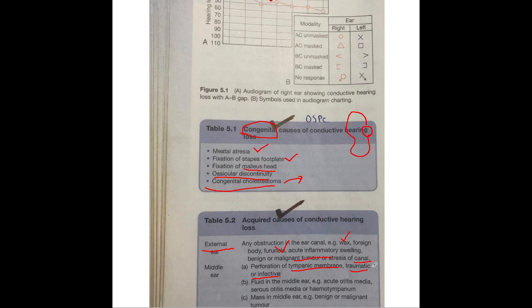In trauma, meaning there's some accident, or there's some fluid accumulated in the middle ear. Okay, in CSOM, chronic suppurative otitis media, serous otitis media, OME, otitis media with effusion, okay, or ASOM, acute suppurative otitis media, okay, or there's some mass in the middle ear, benign or malignant.